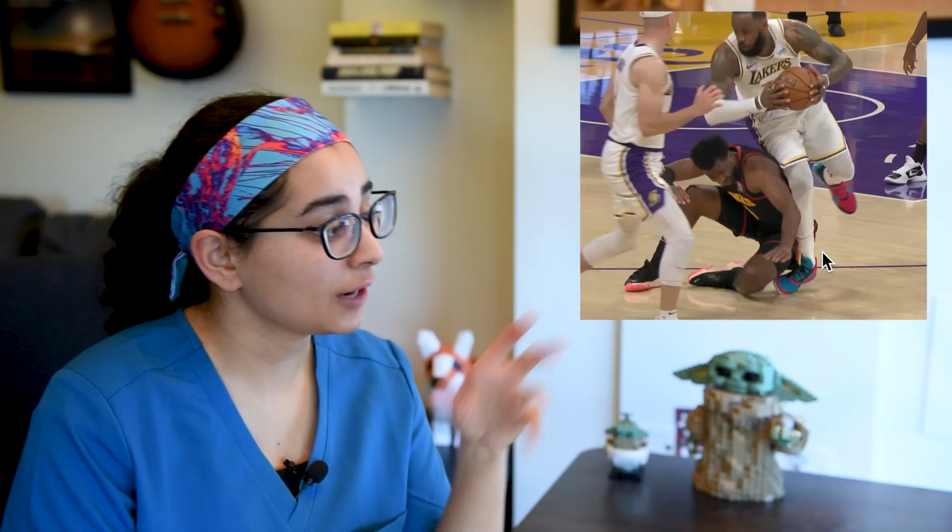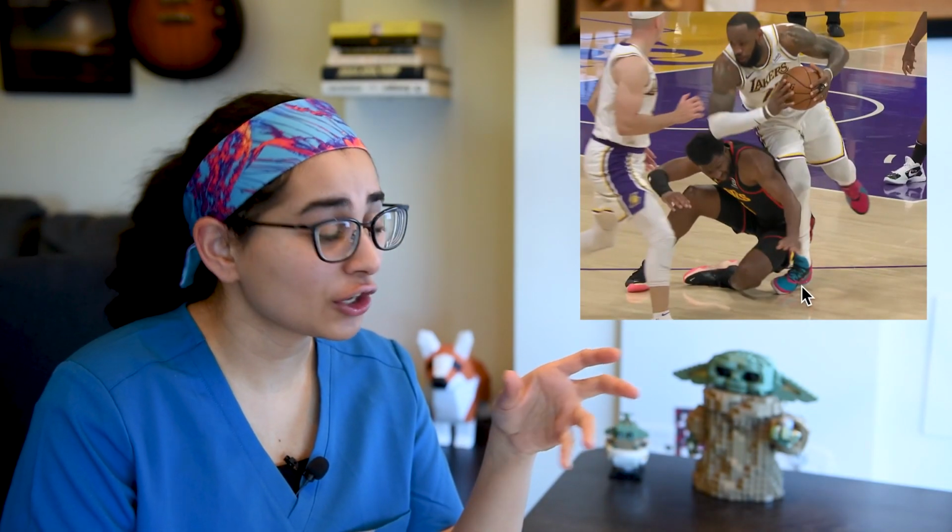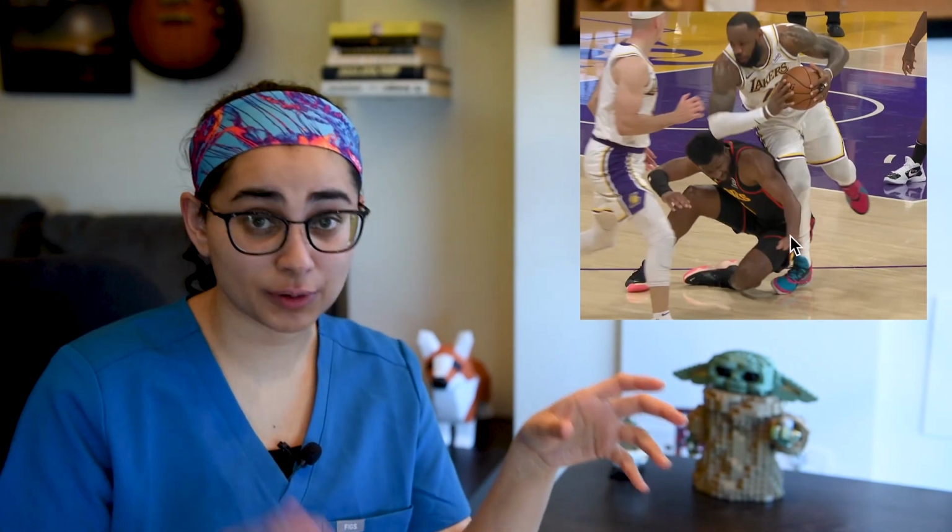These ankle sprains are more finicky. They're more unstable, and they take almost twice as long to heal than lateral ankle sprains, which is why most fans were quite devastated that LeBron James suffered this type of injury. And when we go back to this type of injury that LeBron suffered last night, I am glad that he doesn't have any fractures, because that would have taken him out for a longer period of time.